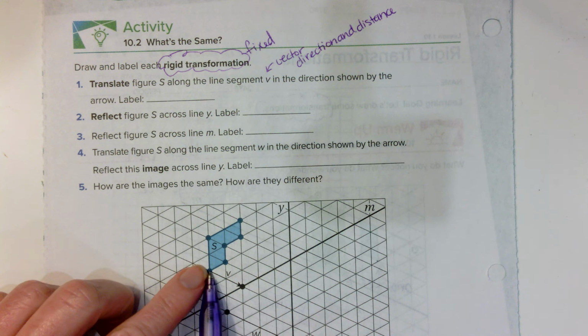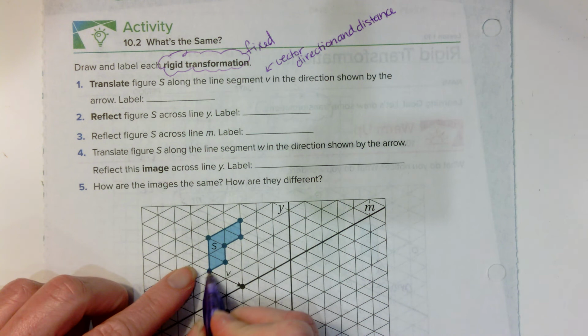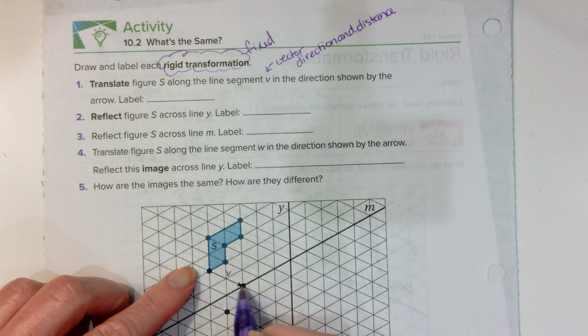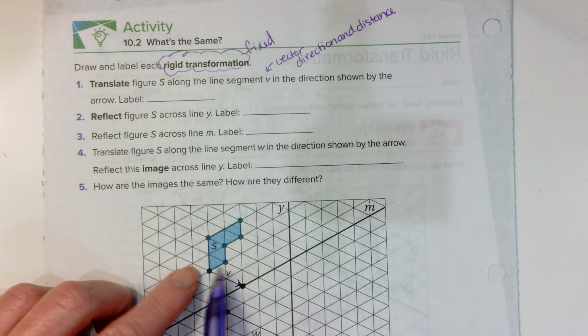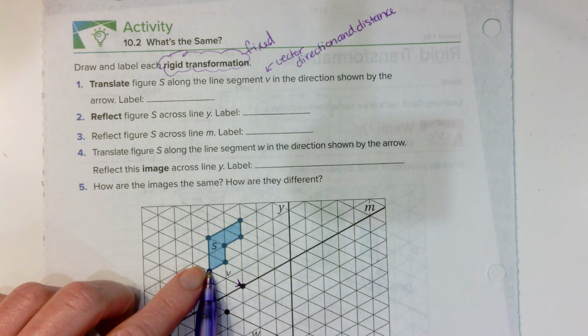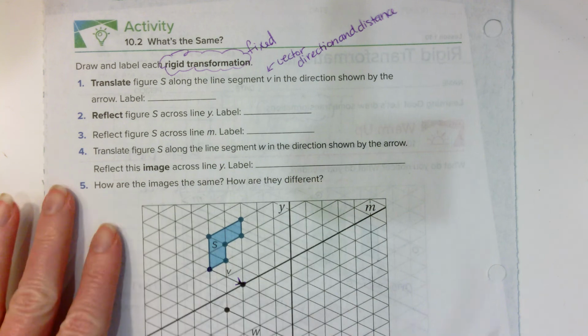V slides down to the right, 1, 2. This is the point it starts at. This is the point it ends at. I know that because there's my arrow. So V is telling me to slide each point down to the right, 2. So let's do that.